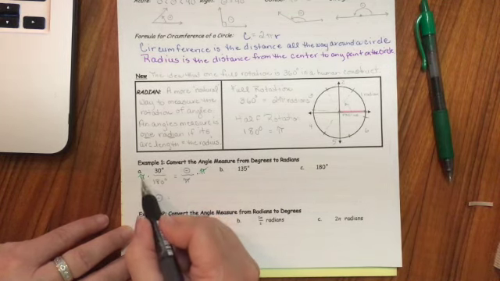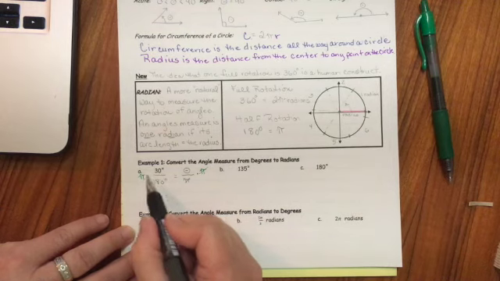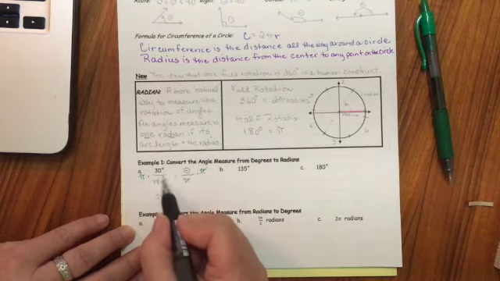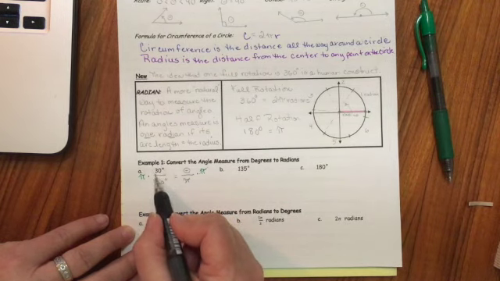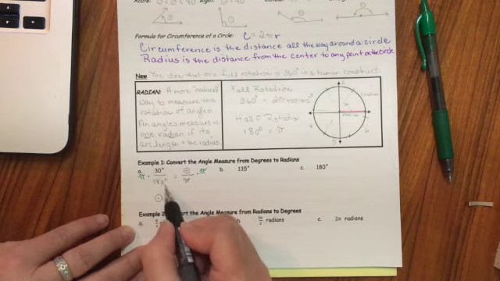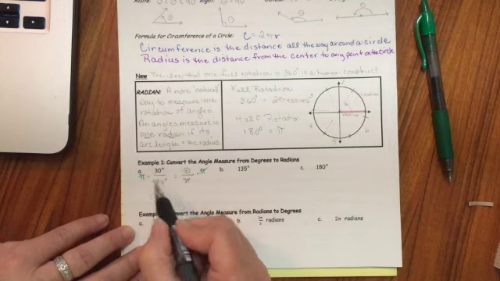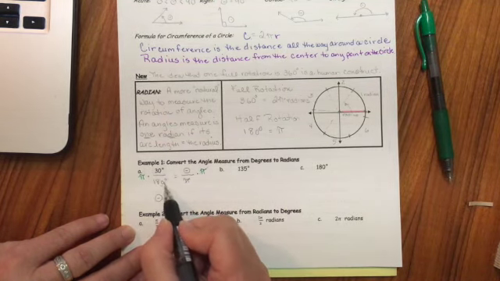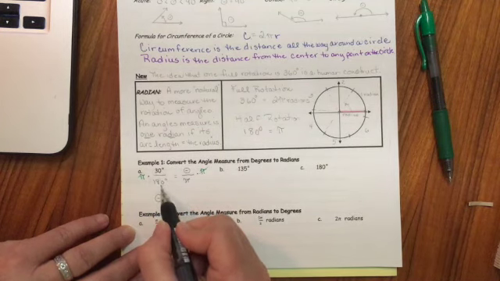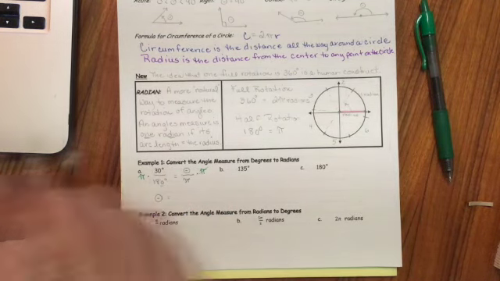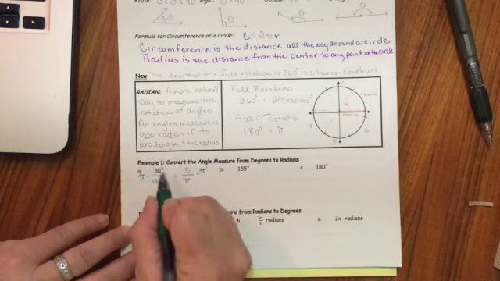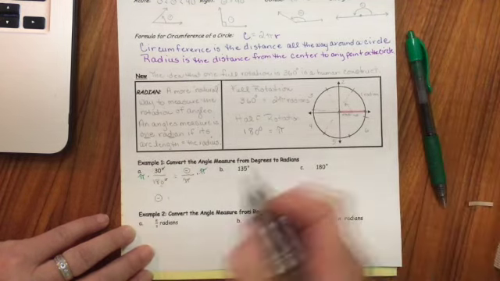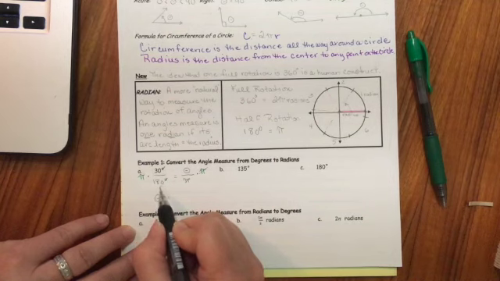This ratio of pi to 180 is equivalent to 1, right? So we're going to change the 30 degrees to radians by multiplying it by this ratio that's something really divided by itself. They're just in different units, radian units to degrees. So what that does for us, I want you to notice that the degree units will also cancel out. And I've got this 30 to 180.